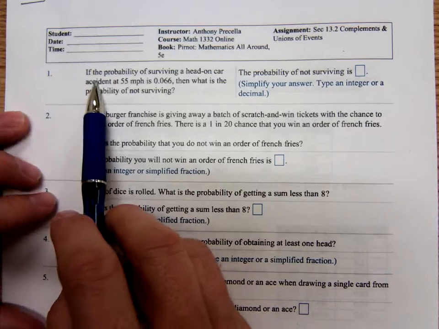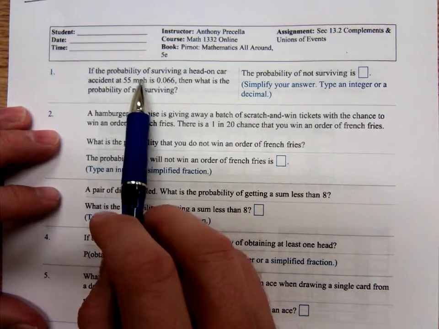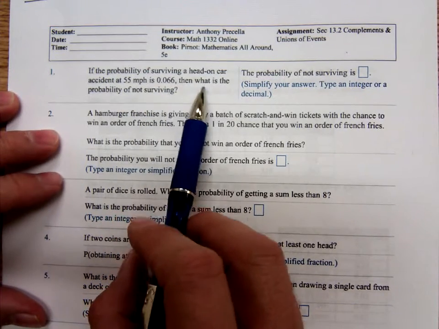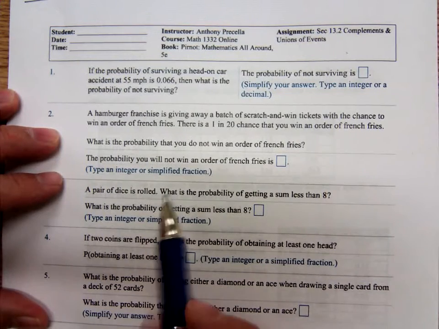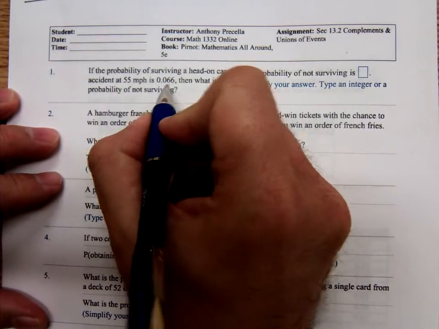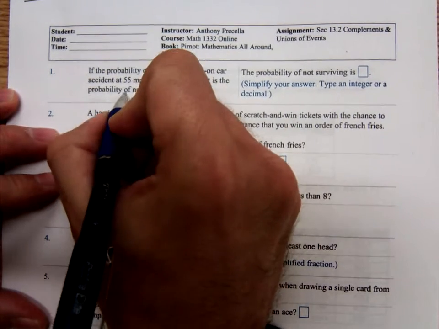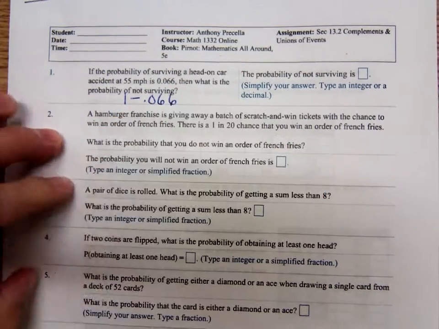In problem number 1, the probability of surviving a head-on car accident at 55 miles per hour is 0.066. What's the probability of not surviving? Well, these two probabilities should add together to give you a 1, so just 1 minus 0.066.